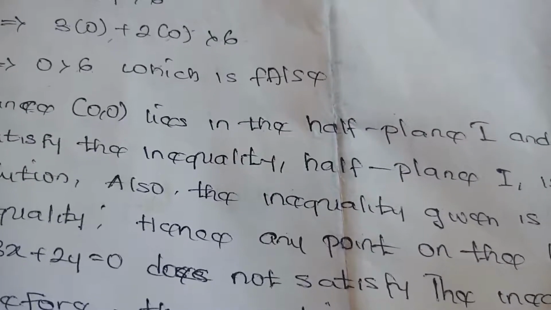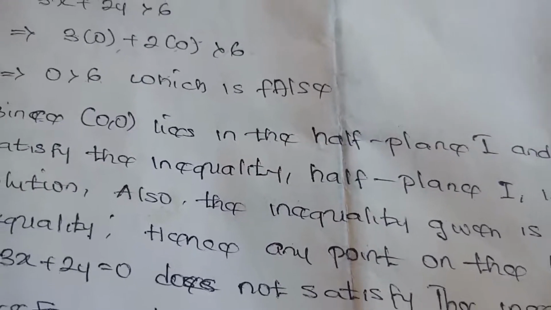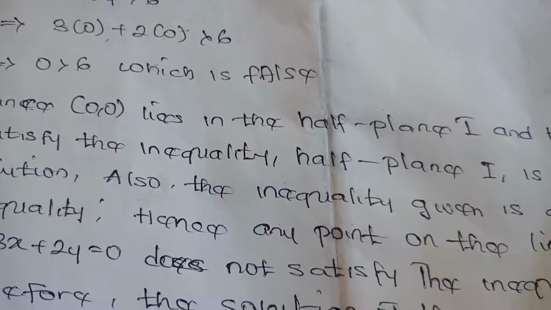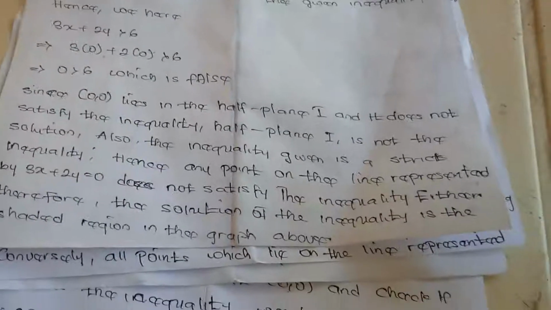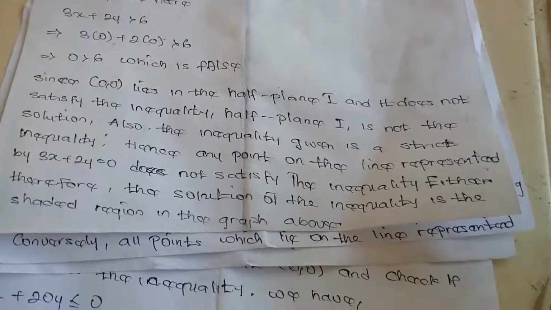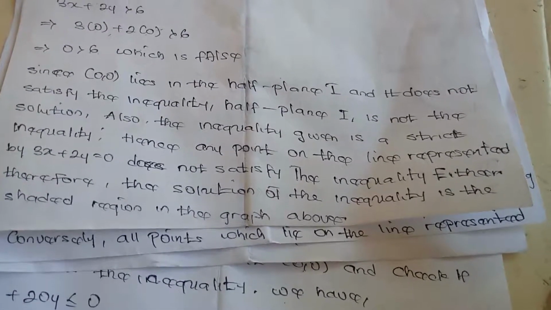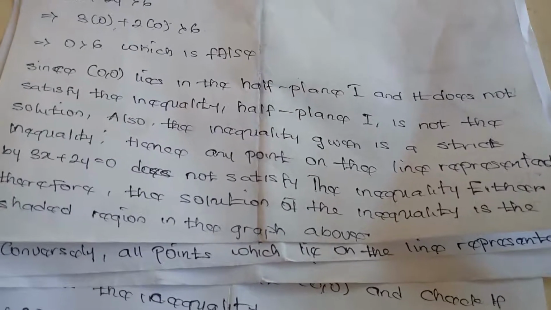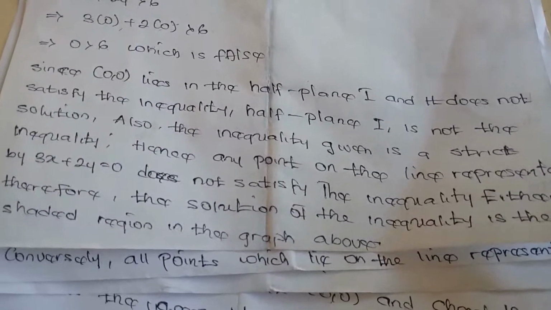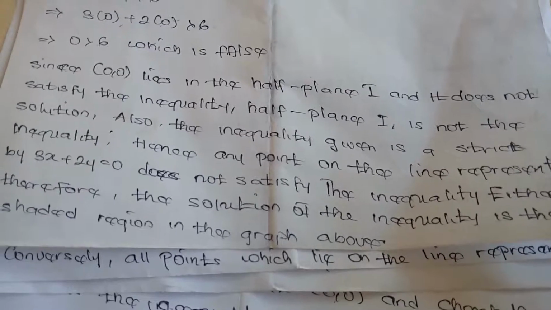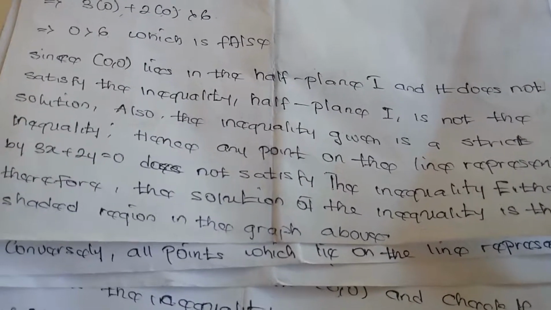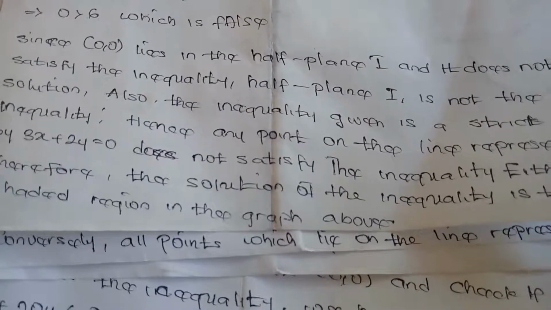Also, the given inequality is a strict inequality. Hence, any point on the line represented by 3x plus 2y equals 6 does not satisfy the inequality. Therefore, the solution of the inequality is the shaded region in the graph above.